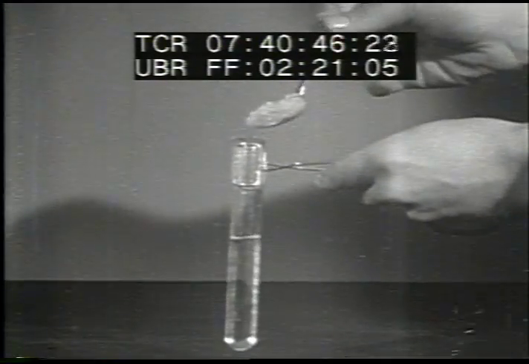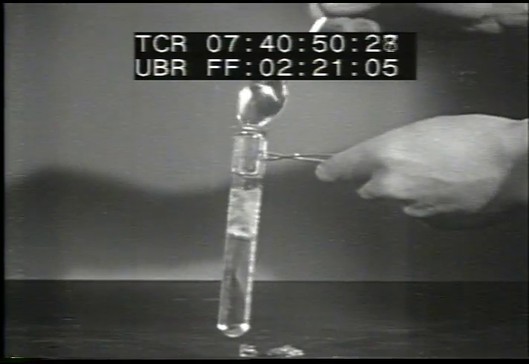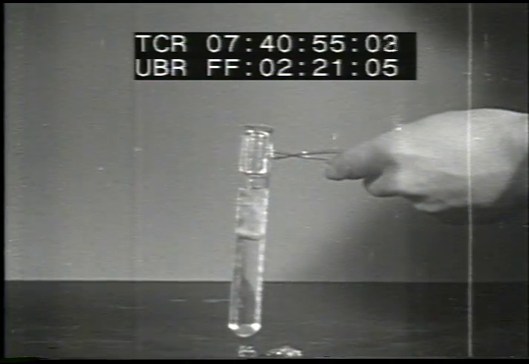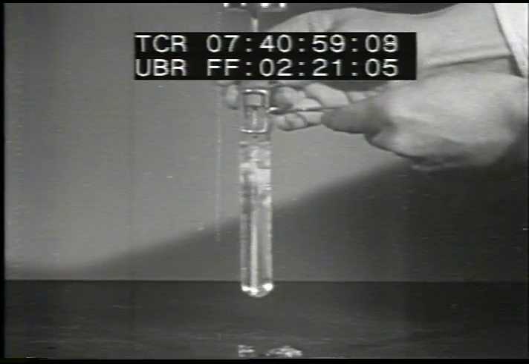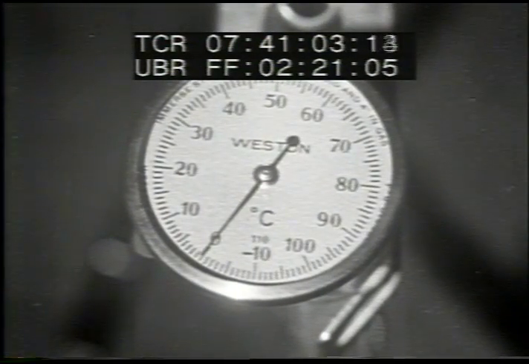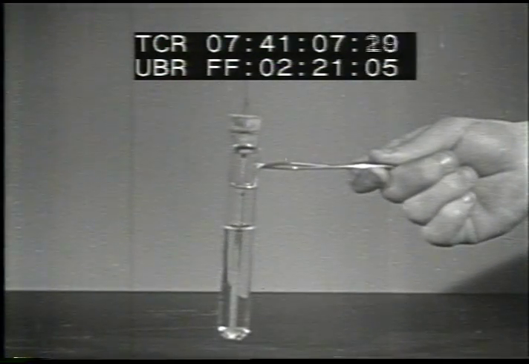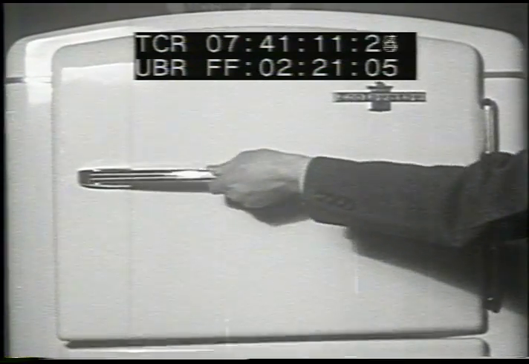Energy changes in the form of heat play an important part as water changes its physical forms. Ice is added to the water in this test tube, and a thermometer is inserted. The ice begins to melt. The temperature drops to 0 degrees centigrade, which is the freezing point of water. It is apparent that heat energy must have been absorbed in the melting of ice. The cooling effect in an icebox is due only to the melting of the ice crystals.